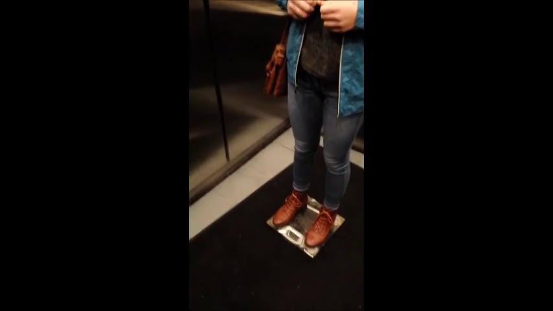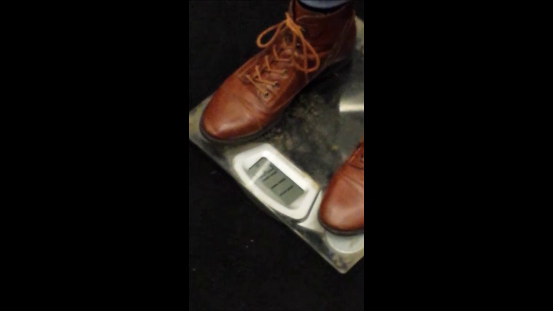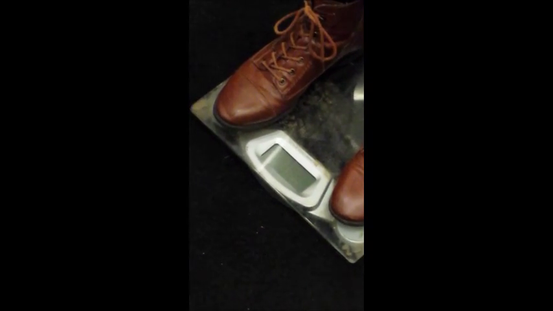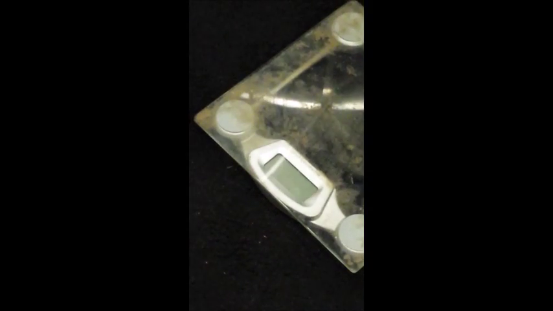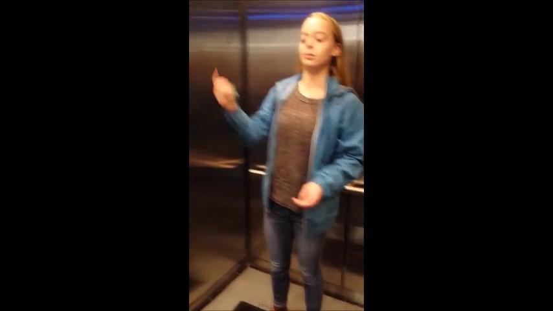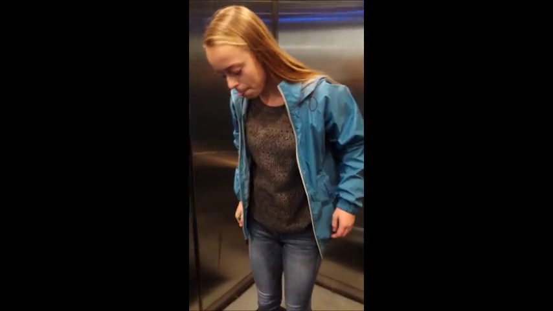Okay. Now, from 6 to 1. I lost 2 pounds. Well, that didn't work. Okay. We'll go up at 6. Going up. Maybe.